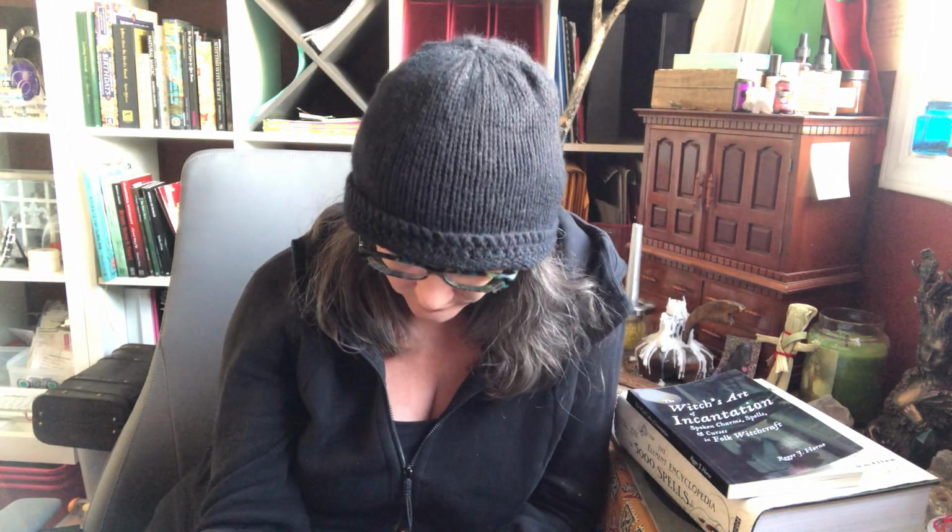So are you going to place hands? Are you going to channel it? How are you going to do that? Maybe you're going to say an incantation. All right, so that's one way to energetically infuse your spell.